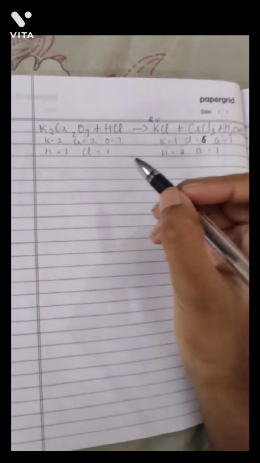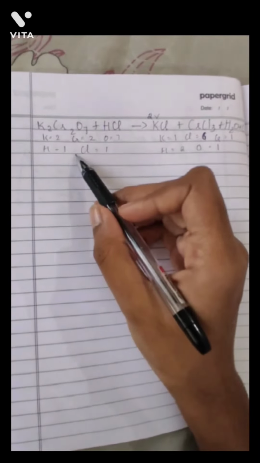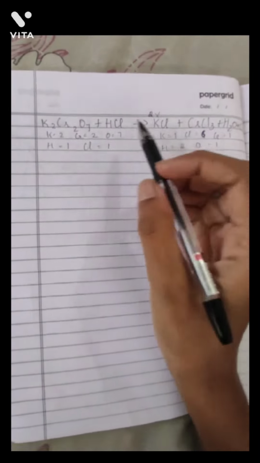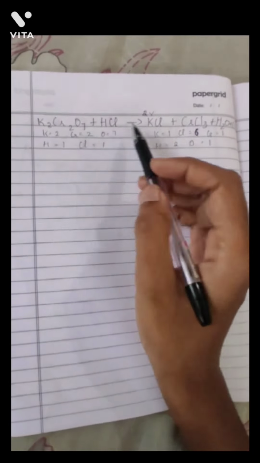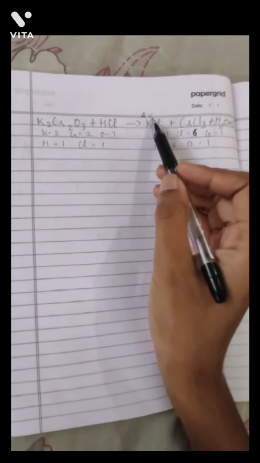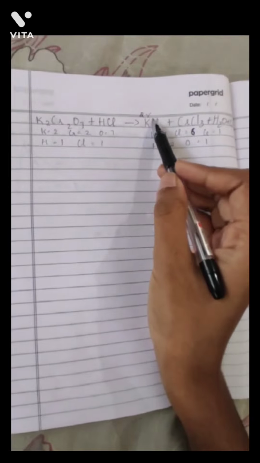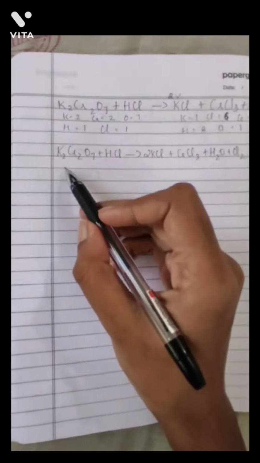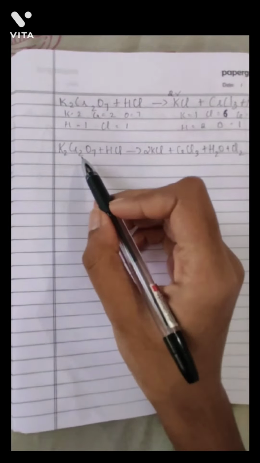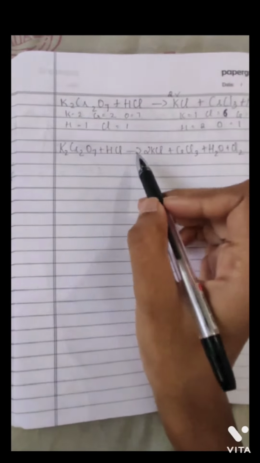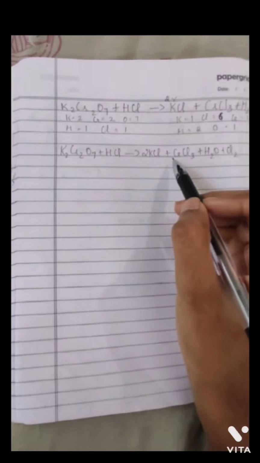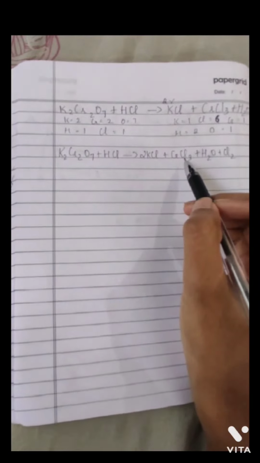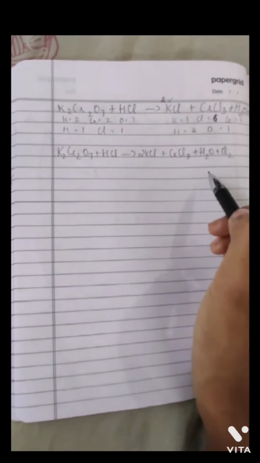So first we write the number of atoms of all the elements on the reactant side and the product side. Here we have 2 potassium, but here we have only 1. So I am going to multiply this by 2. The equation becomes K2Cr2O7 plus HCl gives 2KCl plus CrCl3 plus H2O plus Cl2.